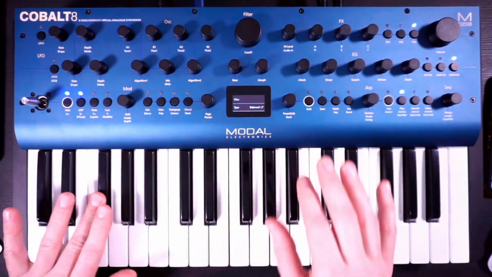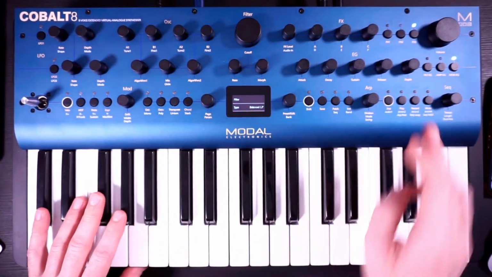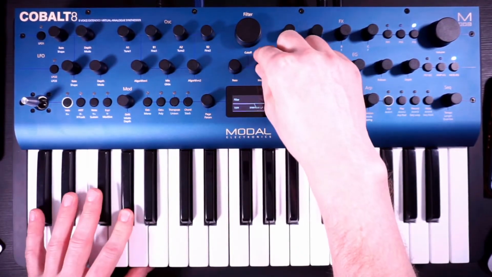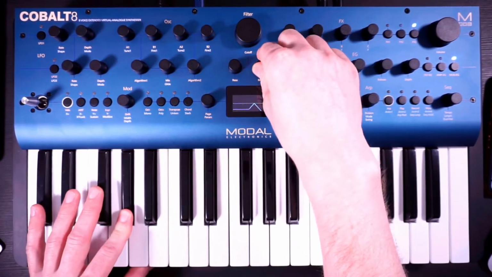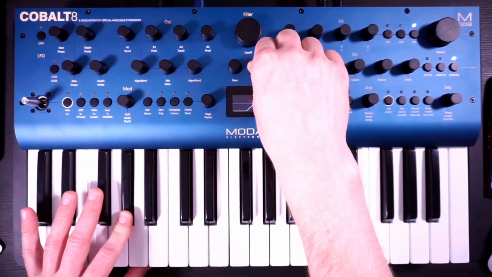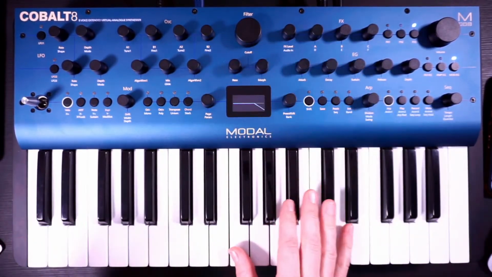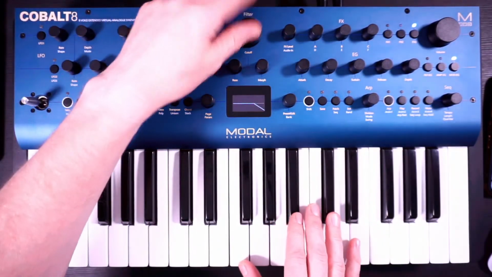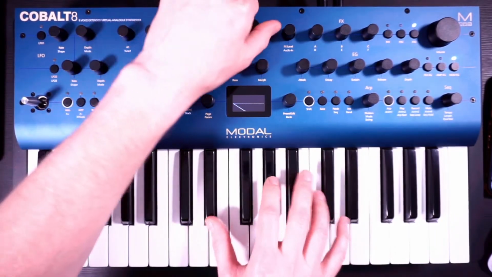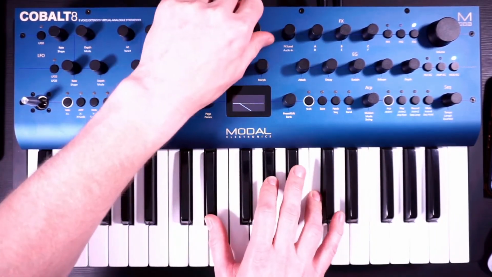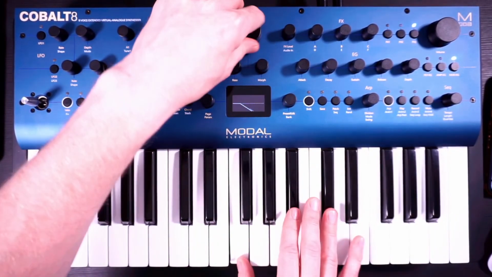But we can morph. Oh, turn off our sequencer. We can morph from a low pass into a band pass and then into a 1-pole filter, which is actually a very useful filter type on things like pads. Very, very gentle slope.